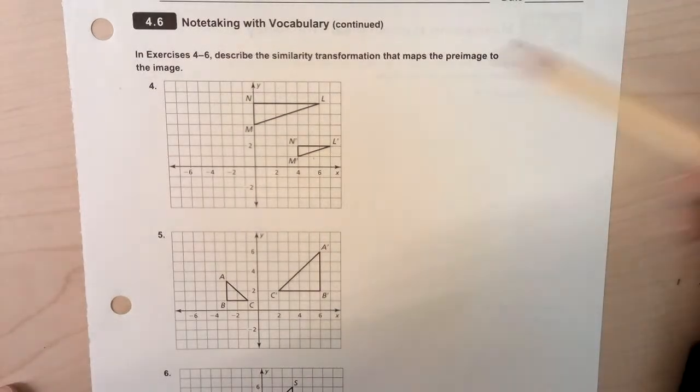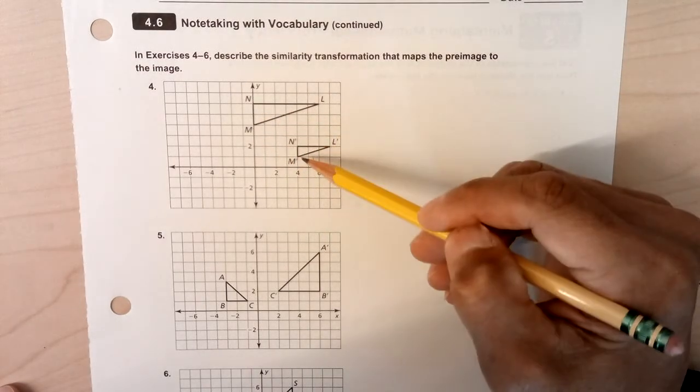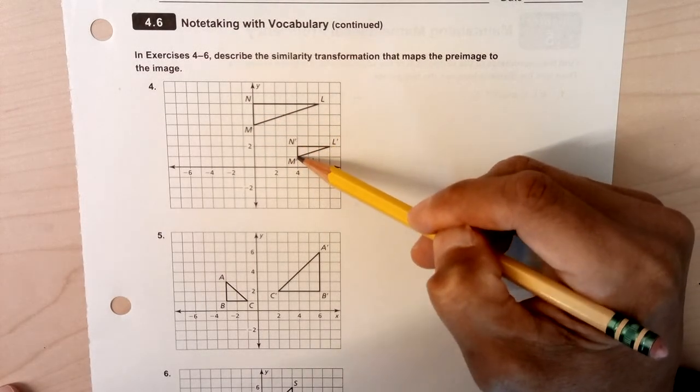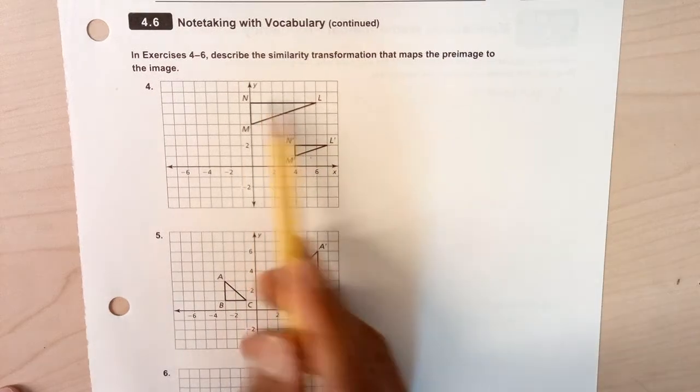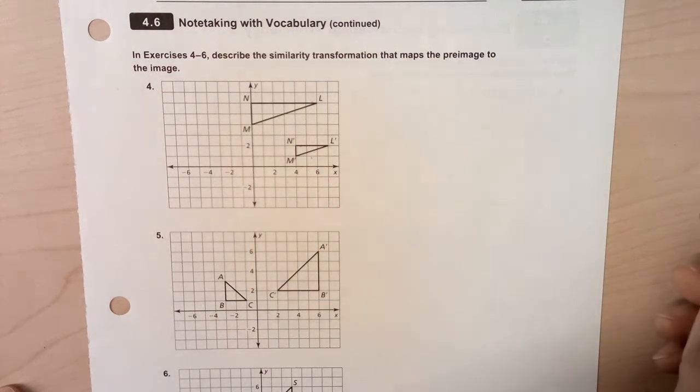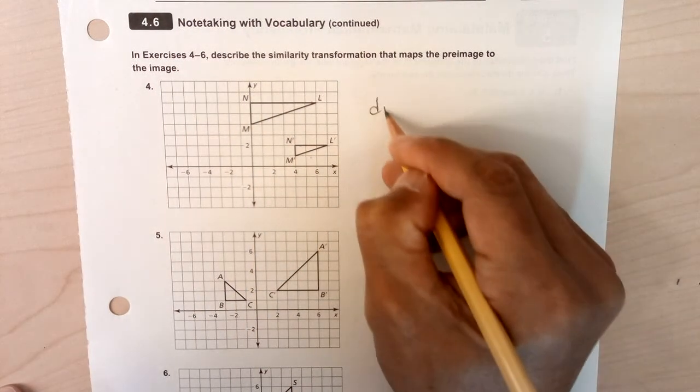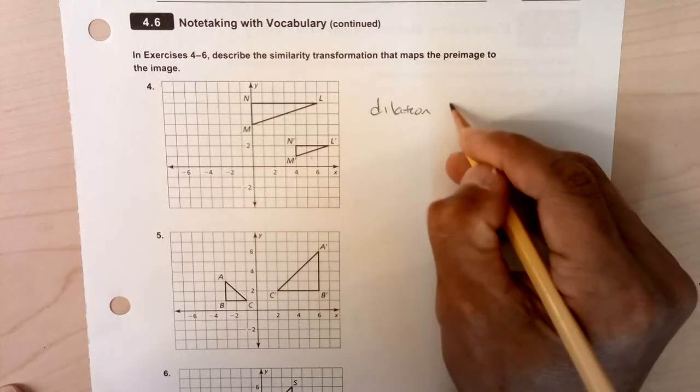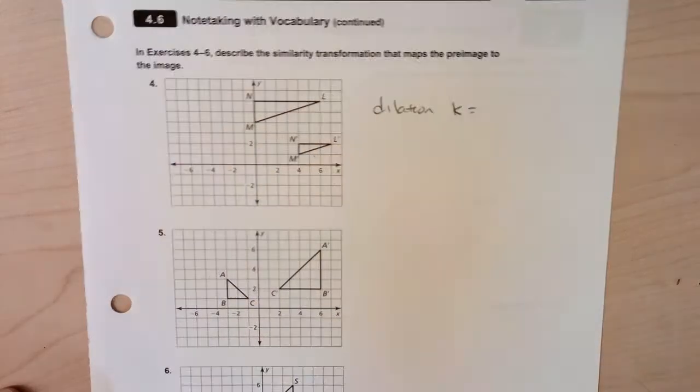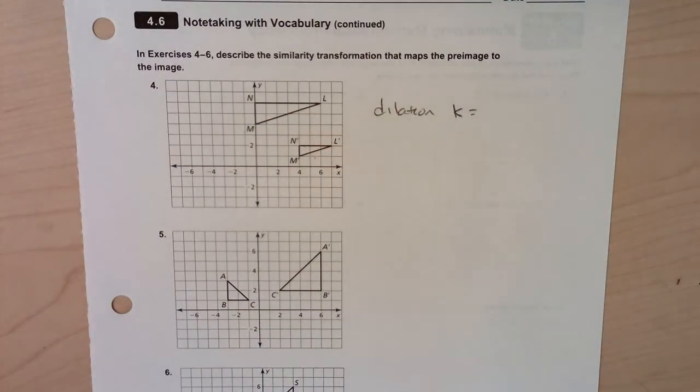So you can compare side lengths. For example, NM is twice the length of N prime, M prime, and so on. NL is twice the length of N prime, L prime. So you could say a dilation with a scale factor. You have to include the scale factor. You can't just say dilation, because a dilation could be a reduction, which it is in this case, or an enlargement. And if you don't specify what the scale factor is, it could be either of those.